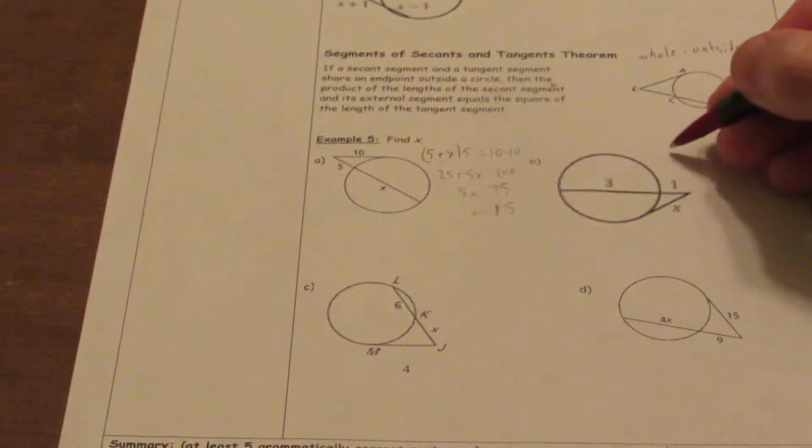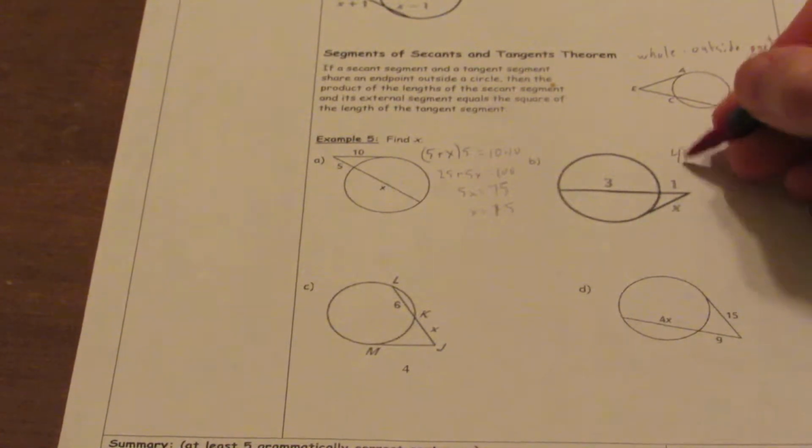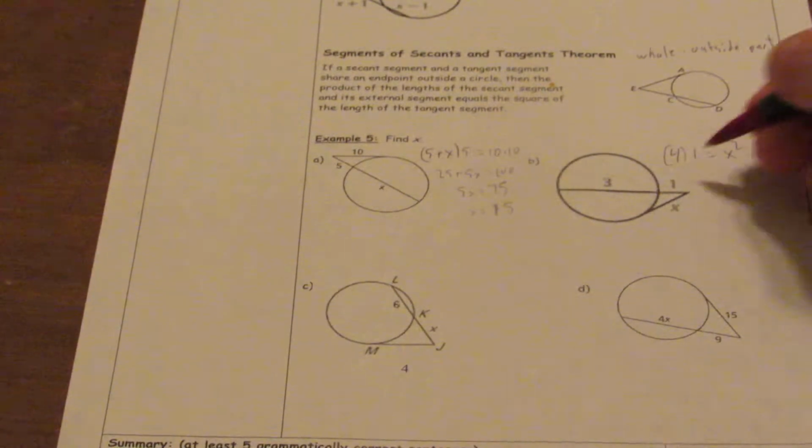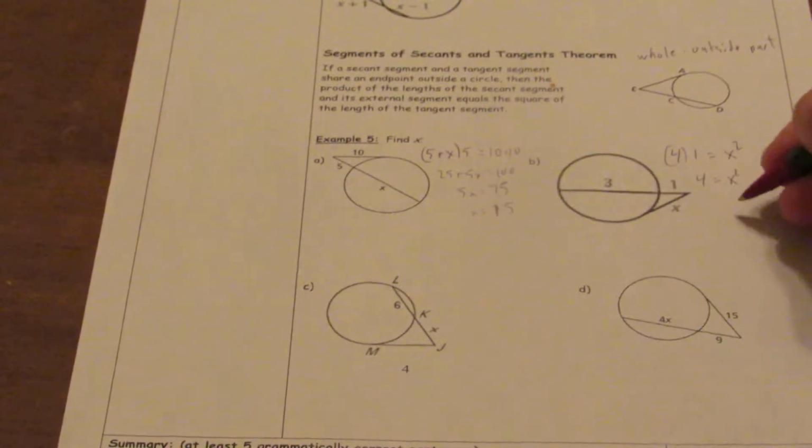B, the whole is 4, and the outside part is 1. The other is X squared. So this one's nice and easy. We have 4 equals X squared. So X, take the square root, I get X is 2.